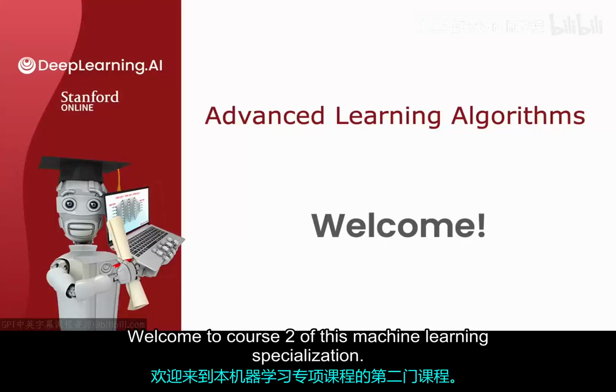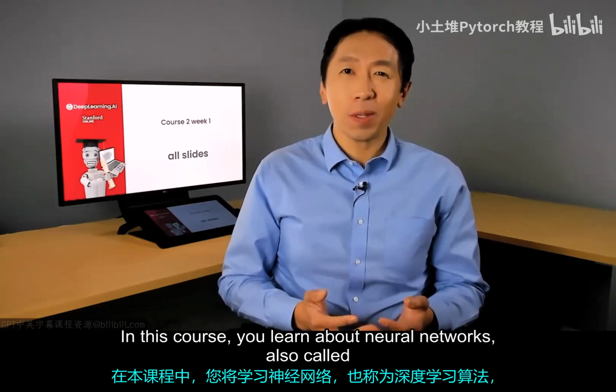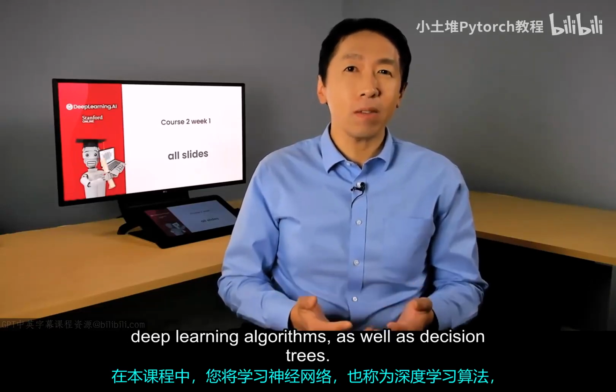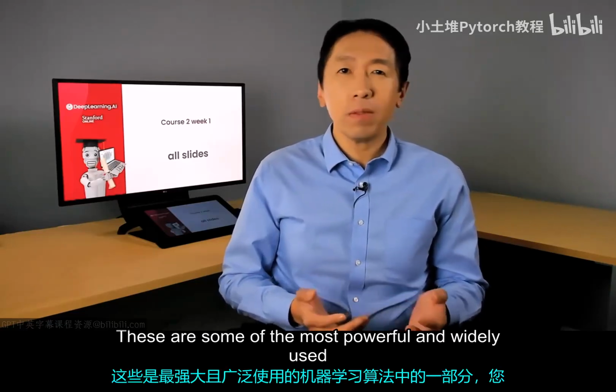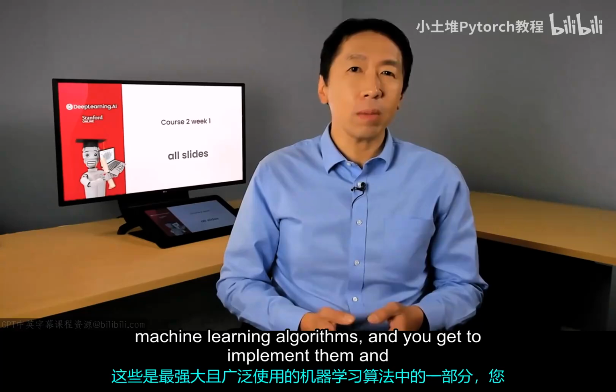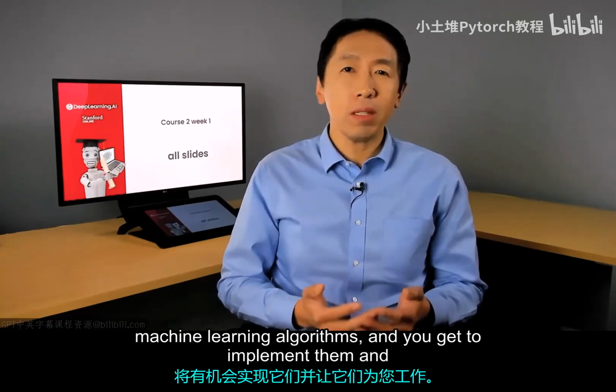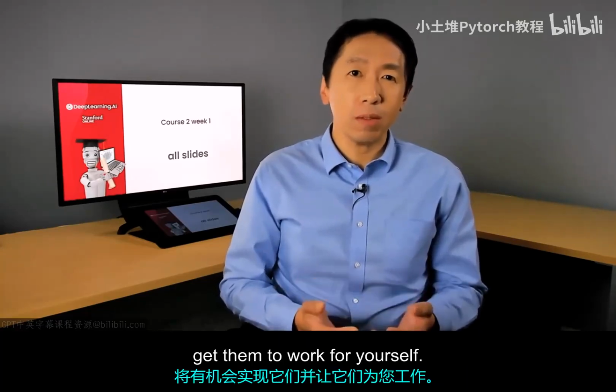Welcome to course 2 of this machine learning specialization. In this course, you learn about neural networks, also called deep learning algorithms, as well as decision trees. These are some of the most powerful and widely used machine learning algorithms, and you get to implement them and get them to work for yourself.